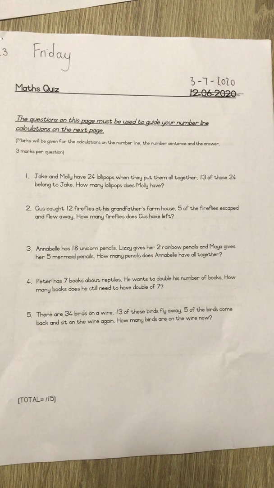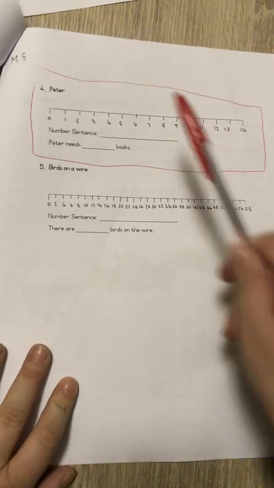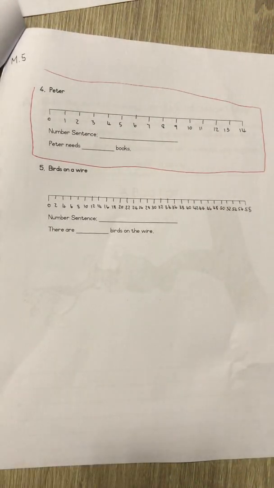I want to know, he had 7. He wants to double. So make your bounces. But this time you are going to count your bounces. You are not going to see where the bounce ended. That's not the answer, because that's not what I'm asking for. I'm asking how many books does he still need to have double of 7. So the number of bounces you made on your number line, that will be the answer. The number of bounces you made here, that is your answer, not where the bounce ended.